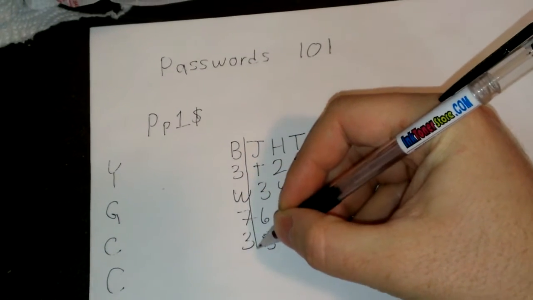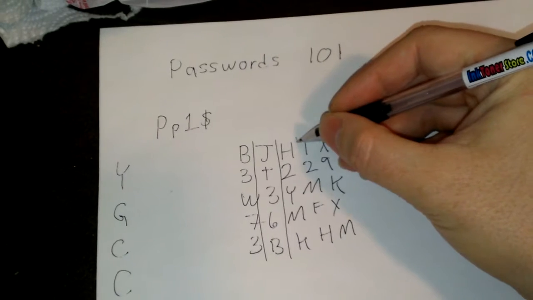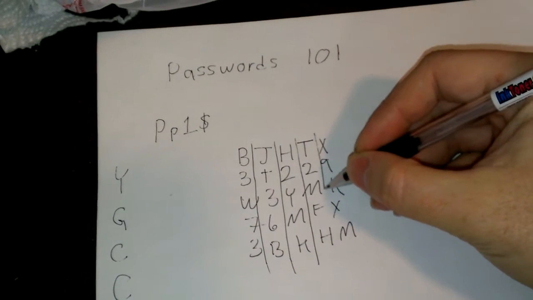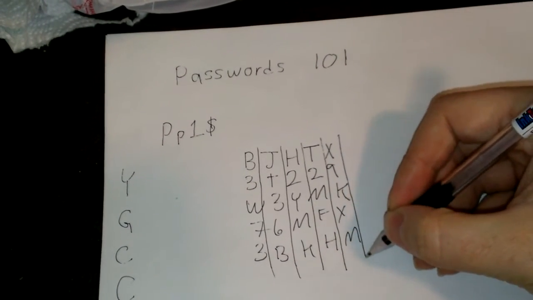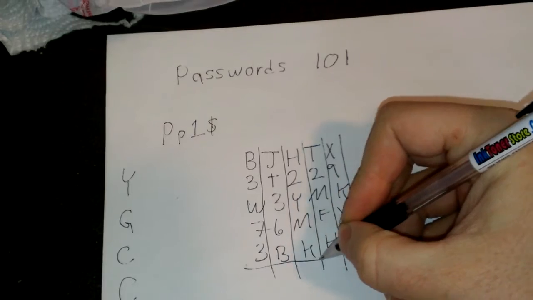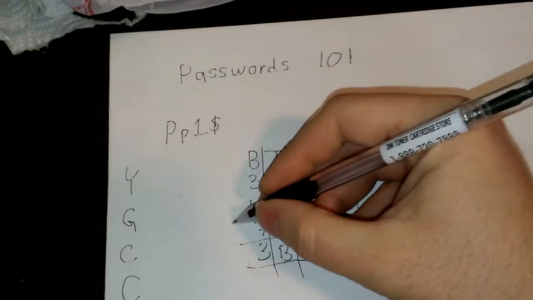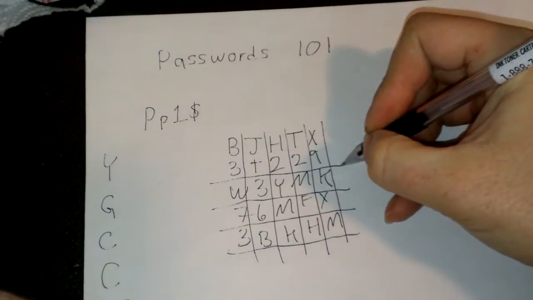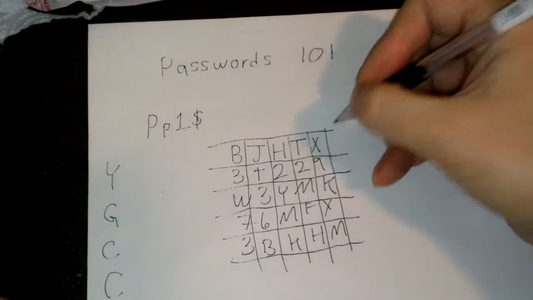I call this a password matrix. Some people call it a hash. Some people call it different things. And I can always remember a password even if it was 6 months ago, a year ago, because I use the same system. And I'll explain everything. I'm not a programmer.